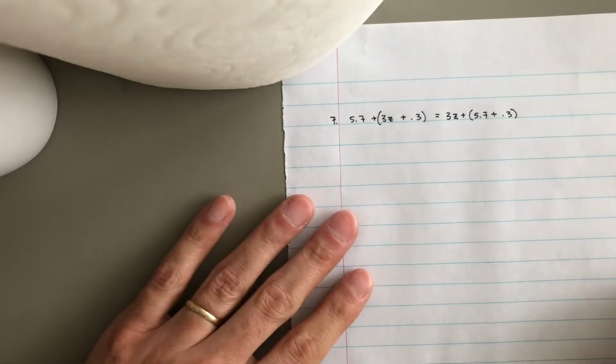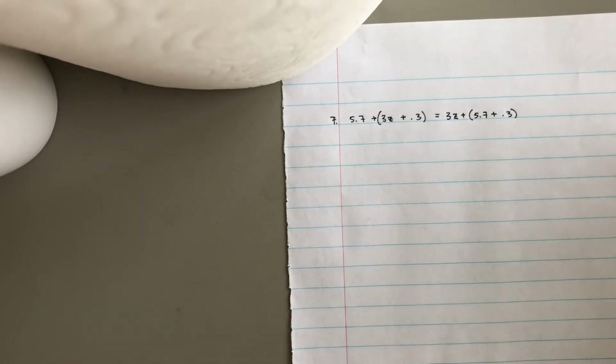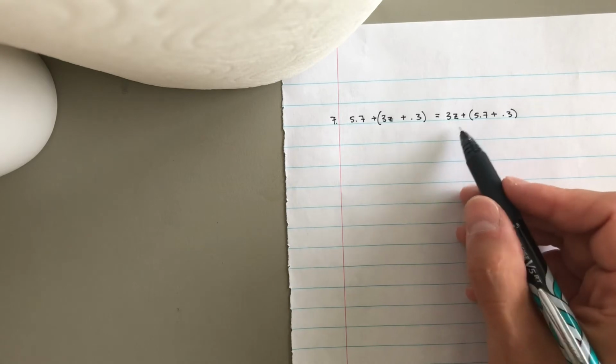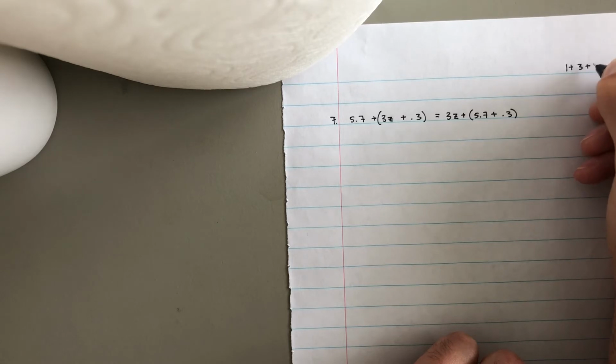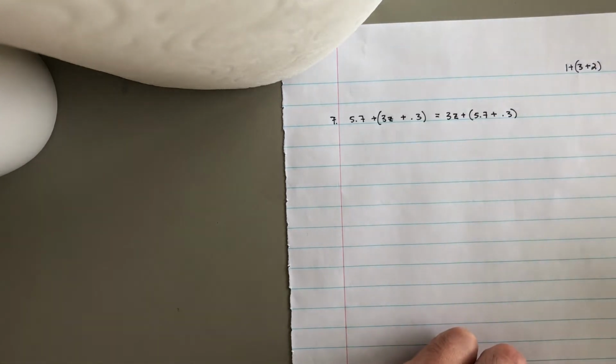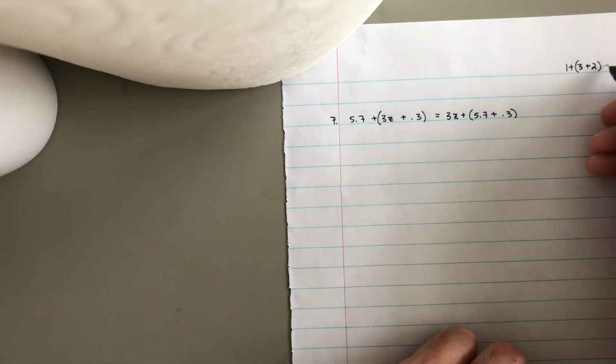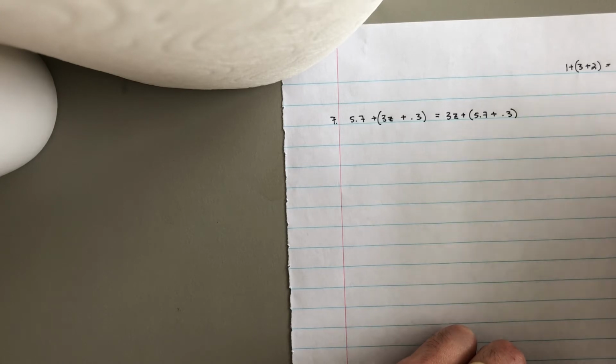And you're thinking, well, what the heck? Why'd you do that, Mr. Muga? Well, just think if that wasn't a z there. What if it was just 1 plus 3 plus 2, and I put the parentheses like that? Couldn't I just do 3 plus 1 plus 2? Wouldn't I still get the same answer?